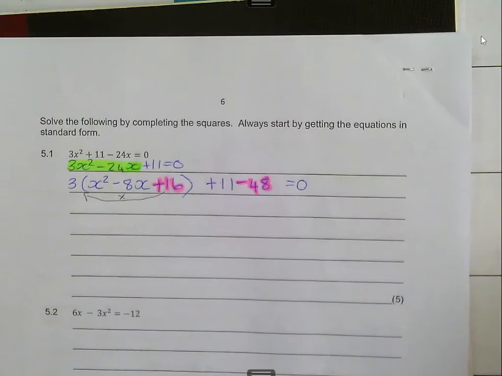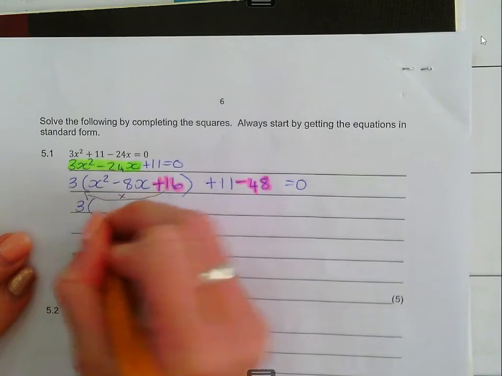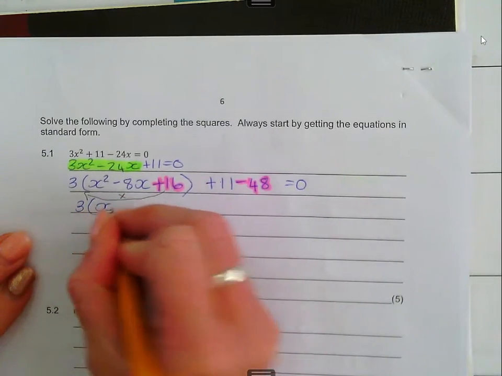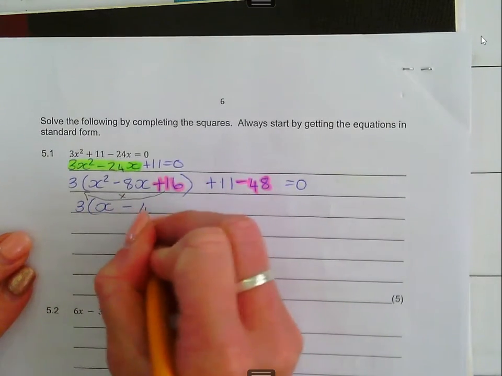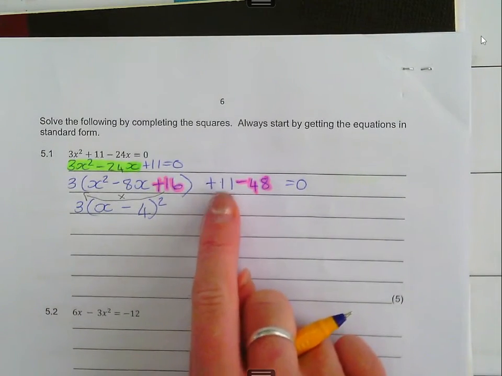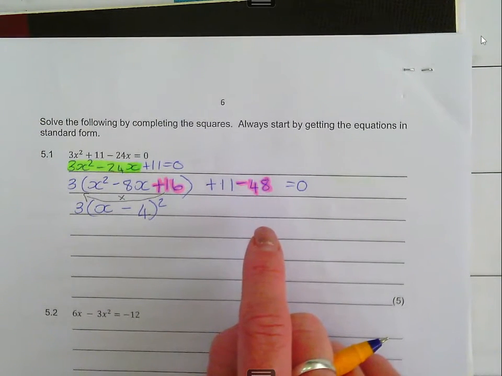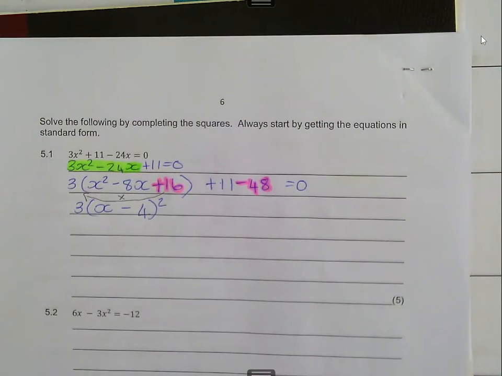Equals to 0. Now the two things that are different, we've already done. Now it's just the same as the ones we did for today. I leave the 3 on the outside. This is a perfect square. It's x, that one's sine, that one's square root. Close it. And then I've got 11 minus 48. That gives me negative 37. Do you agree?